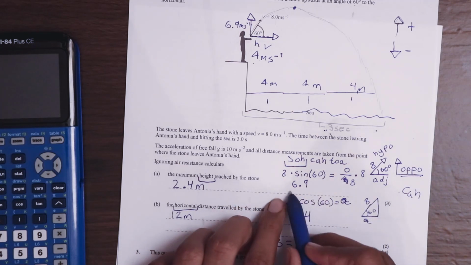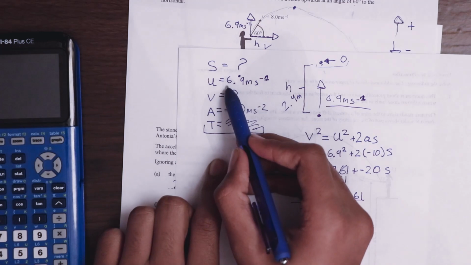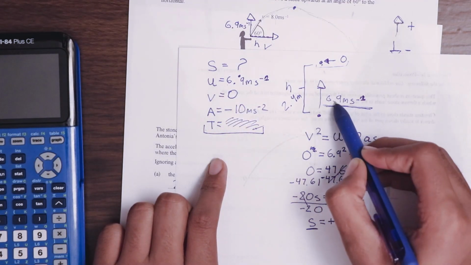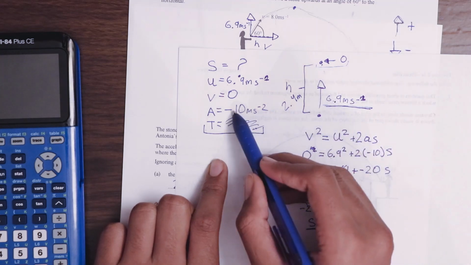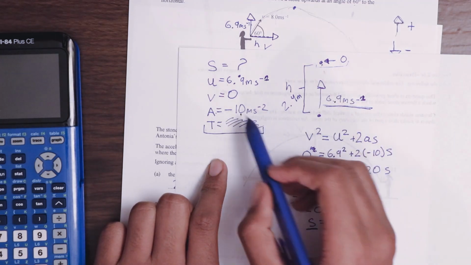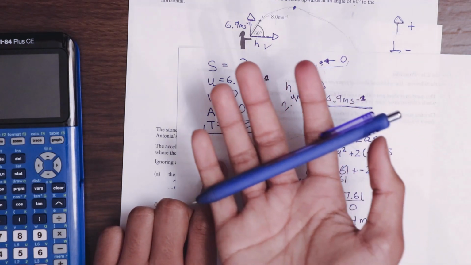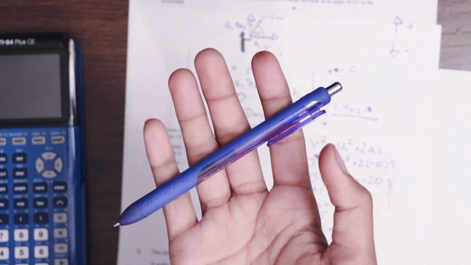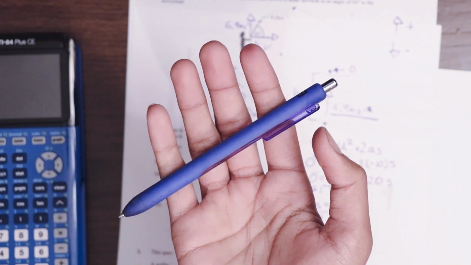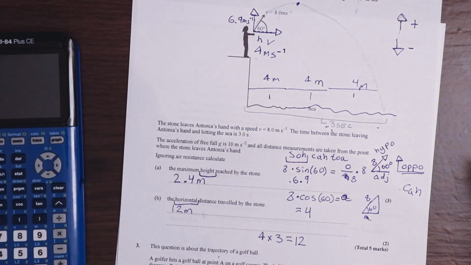We took the velocity up and we multiplied it with our acceleration of negative 10, knowing that our velocity would be 0 at that point. Because remember, when you throw it up, at the vertex, at the very top where it starts going down, the velocity is 0. So that's simple.